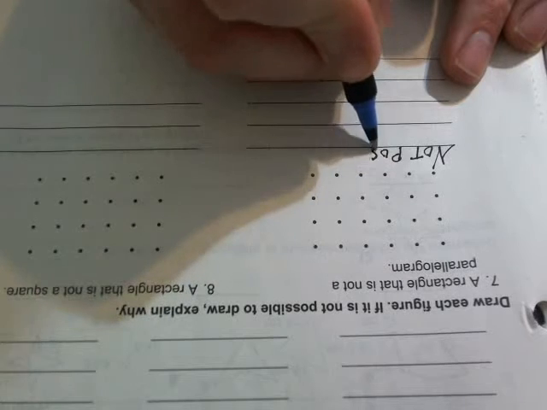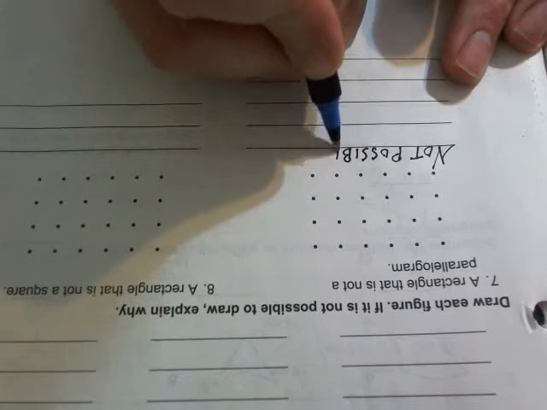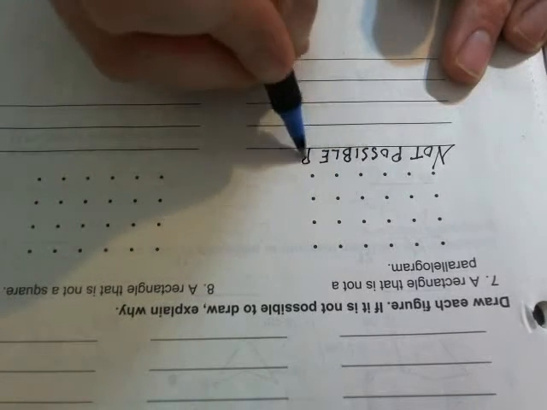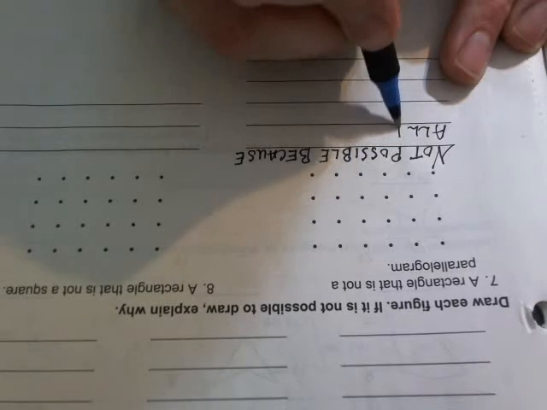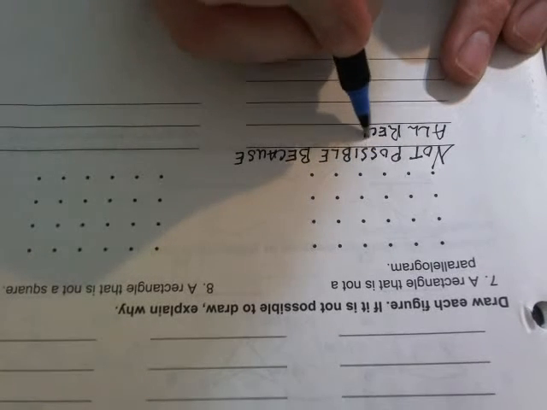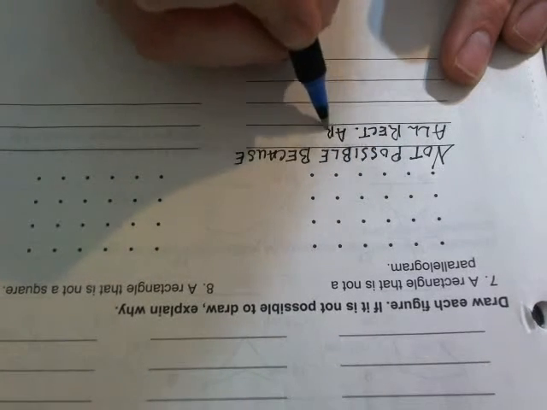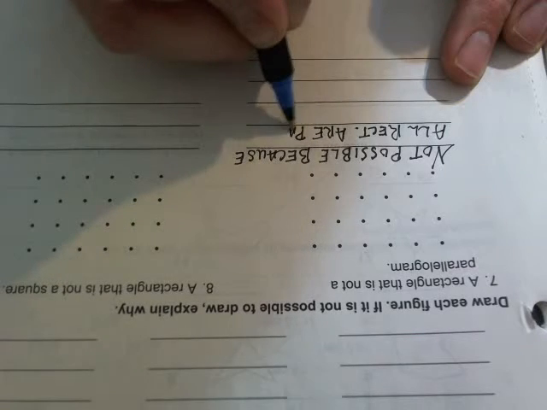So this is not possible, which is probably kind of obvious based on how many lines were there, but it's not possible because all rectangles are parallelograms.